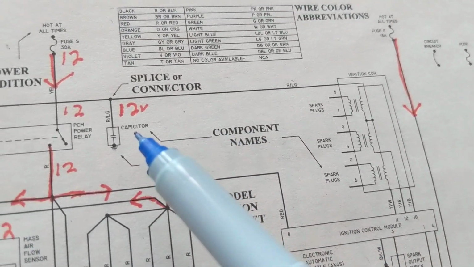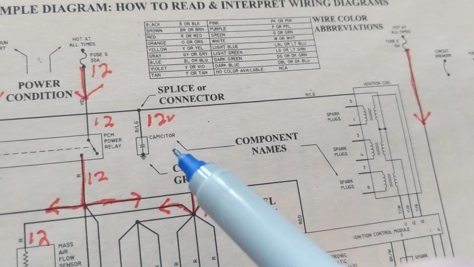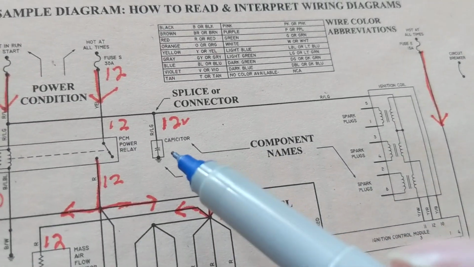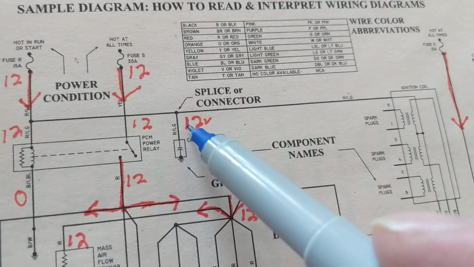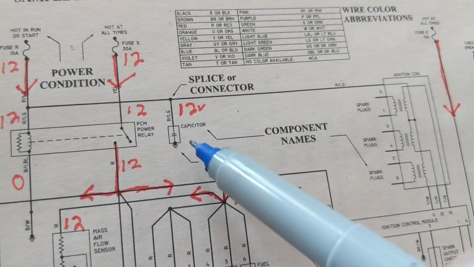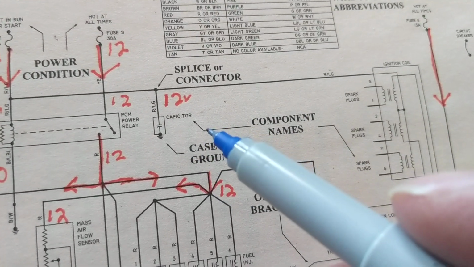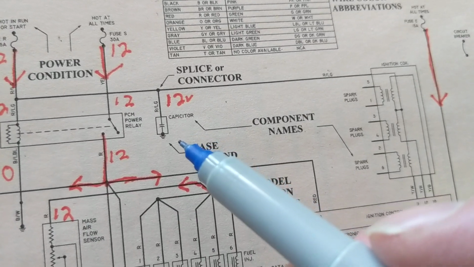Anyway, capacitor. What's a capacitor? A capacitor has a few purposes. In this case over here, one side goes to 12 volts. See the 12 volts here? It'll have 12 volts. Another will be grounded. A capacitor could be a low-pass filter. It could be a high-pass filter. It could block DC, which it does, and allow AC.